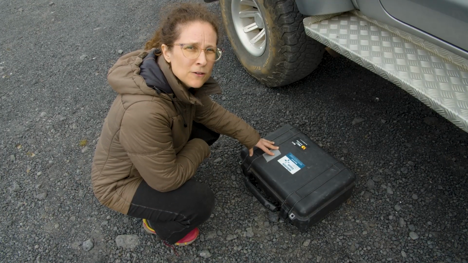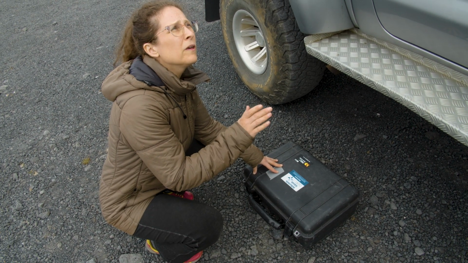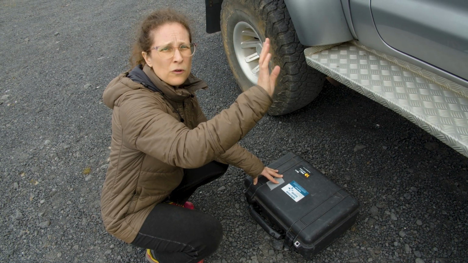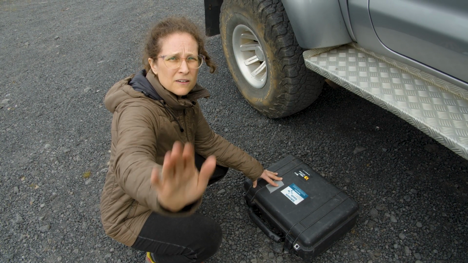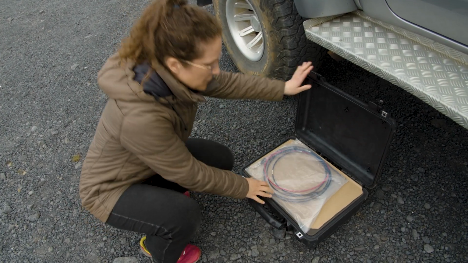So we're setting up now to do a DOAS traverse, where we're going to be driving in the car with a telescope connected to the DOAS spectrometer, so that we're able to go from clean air to polluted air to clean air in order to calculate the emission rate of the SO2 coming from the eruption.